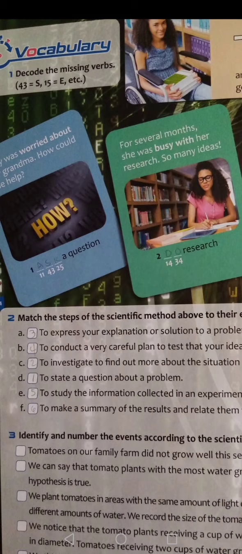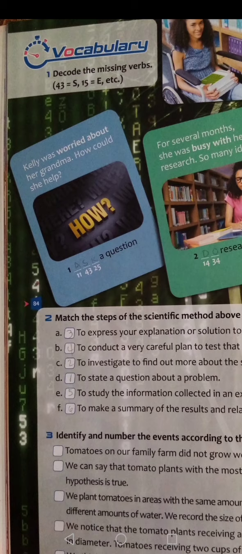Everybody please. Okay, we have to decode the missing verbs. We have the reference. The first reference we have to answer. As you can see, 43 equals S, 15 equals E. With that answer, we can solve these problems, these charts.